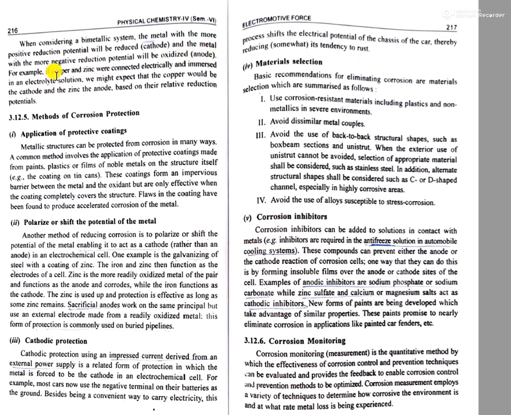Here an example is given, that is, a copper and zinc combination. If copper and zinc are connected electrically and immersed in an electrolyte solution, we have seen this reaction previously, and we might expect that the copper would be the cathode and the zinc the anode based on their relative reduction potentials. So, the methods of corrosion protection, this is the next section.